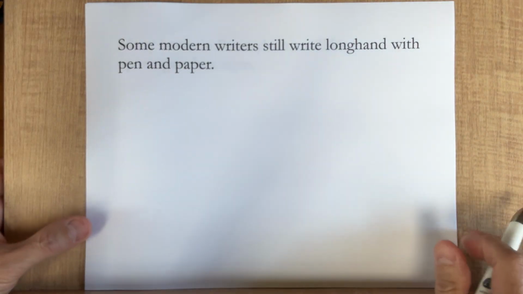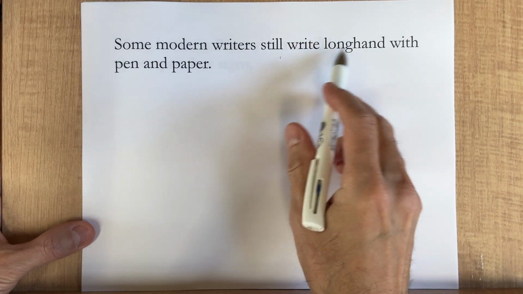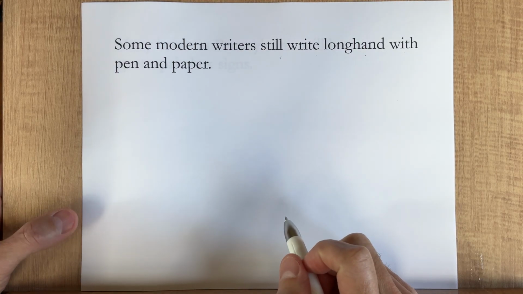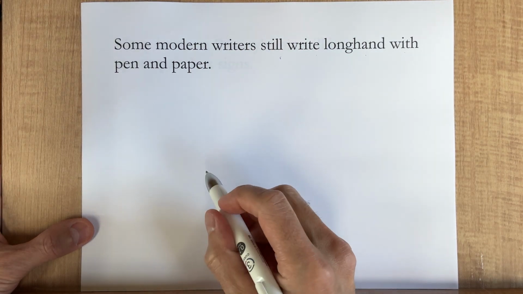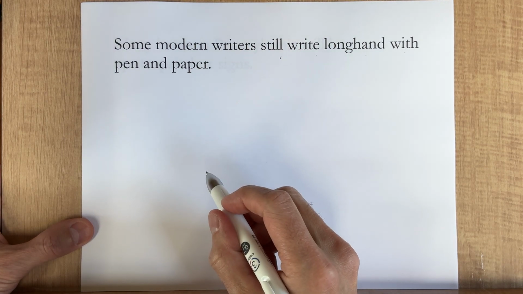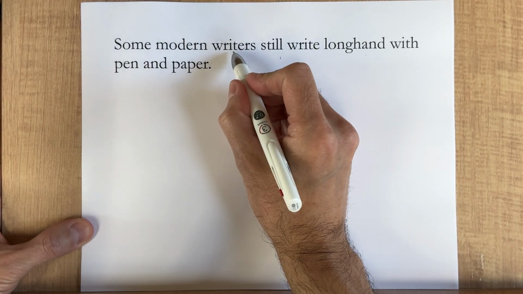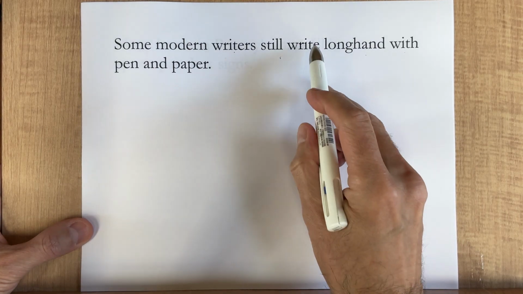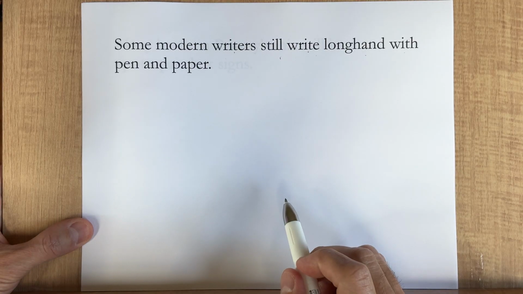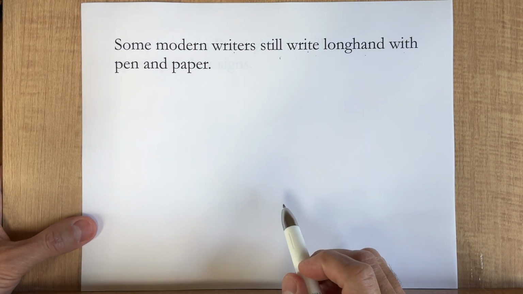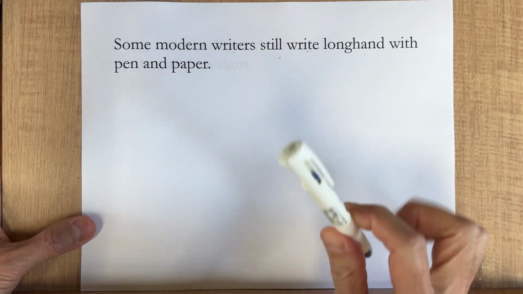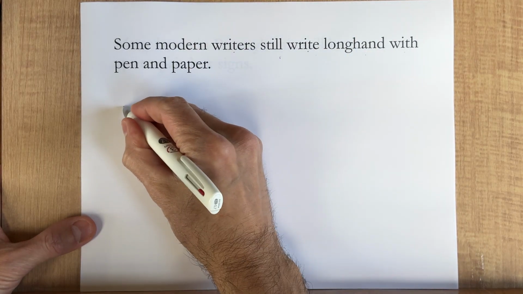Okay, now we've got: Some modern writers still write longhand with pen and paper. Okay, let's see. What do you think our noun is? Our noun is writers. And what do you think our verb is? Write. And in this case, we have a direct object as well, and that is longhand. So let's write this, writers.